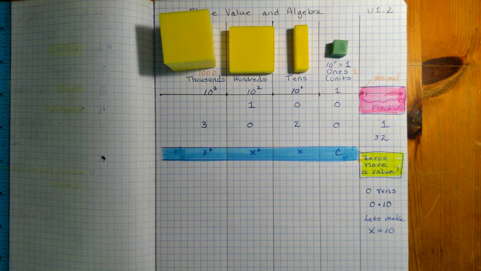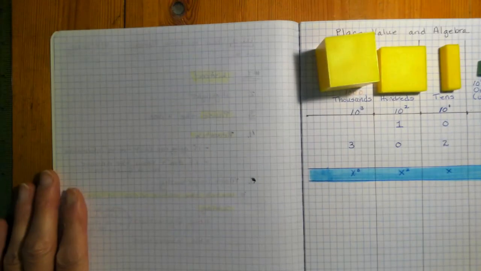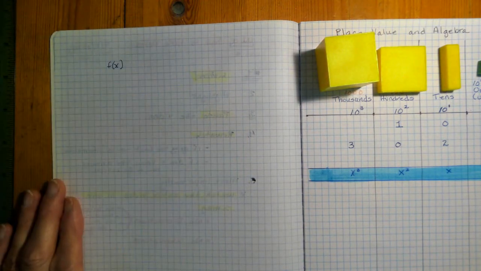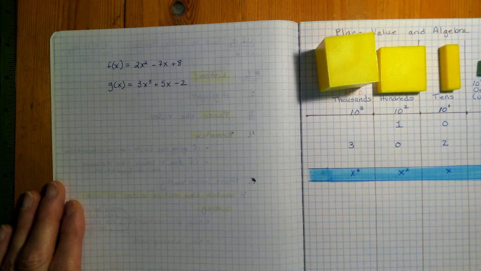So let's say I have two functions. I'm going to write this over here on this side. If I have a function, I will call it f of x, and let's say that equals 2x squared minus 7x plus 8. And then I have another function. That function is going to be g of x because it's different from this function. I would call that 3x cubed plus 5x minus 2.